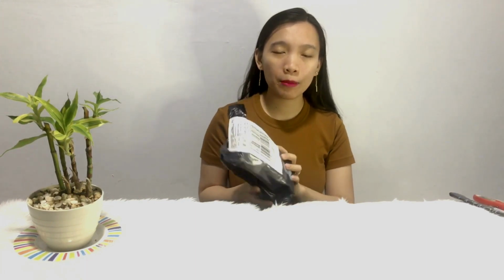So ayun guys, a quick overview lang bakit kami bumili ng Yi 1080p IP Cam Home Camera. Kailangan namin siya para sa anak namin and kailangan namin maglagay ng spare pa para sa room. Alam niyo naman kung saan galing itong balot na to.